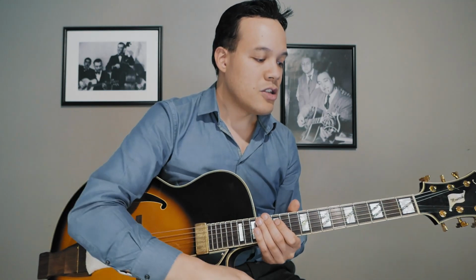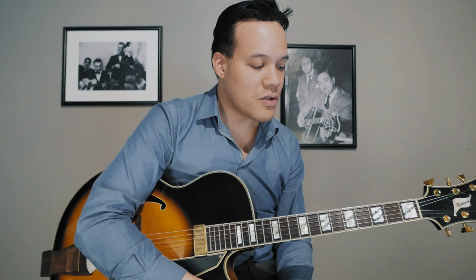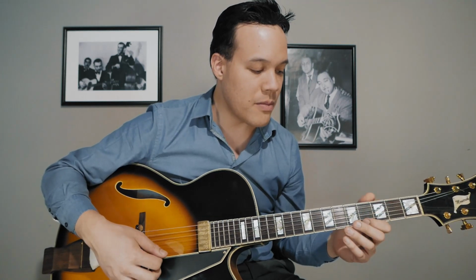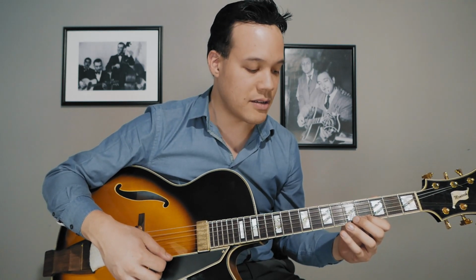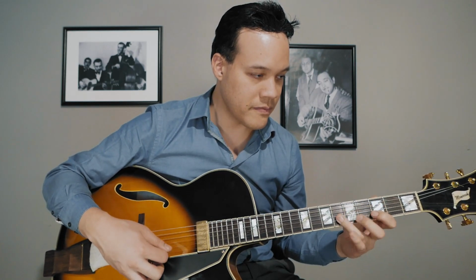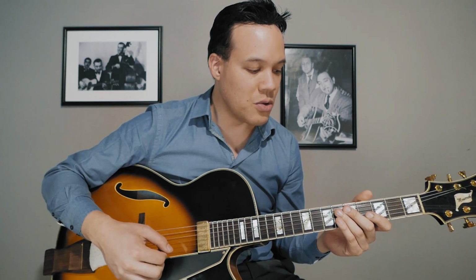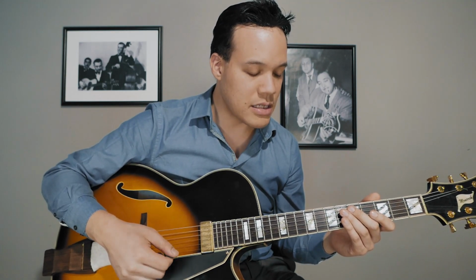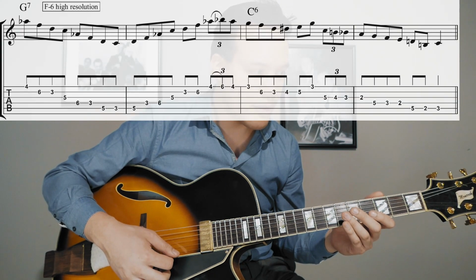Okay, so let's start with F minor. So we were talking about G7, right? I'm gonna play my minor 6 arpeggio shape from the flat 9, which is F minor 6. So first, let's do a high resolution. You will see the tab on the screen, and the line sounds like this: 1, 2, 3, 4.